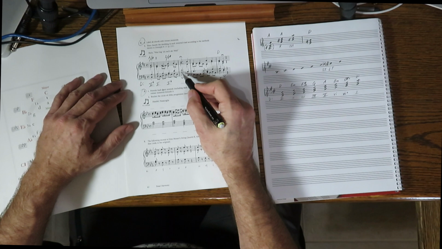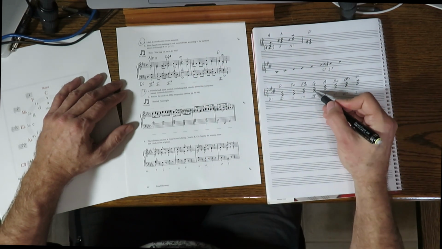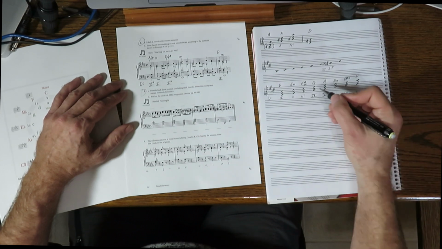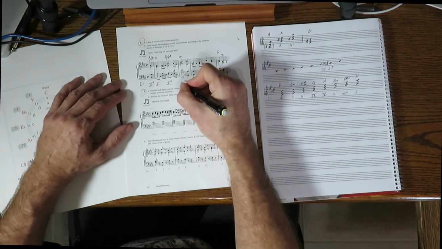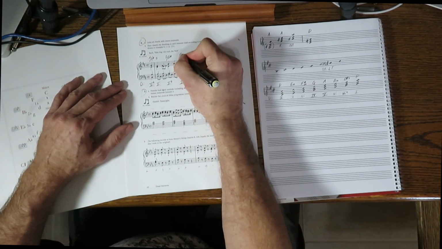Okay. Now here we go. G, D, G, B. G, B, D. Okay, that is a root position 4 chord. A major chord.